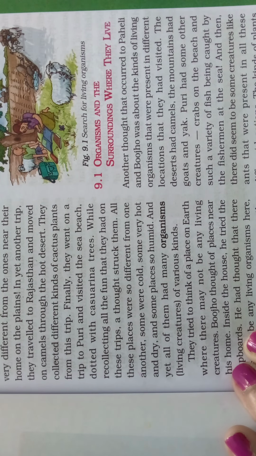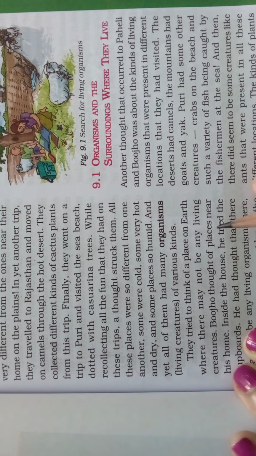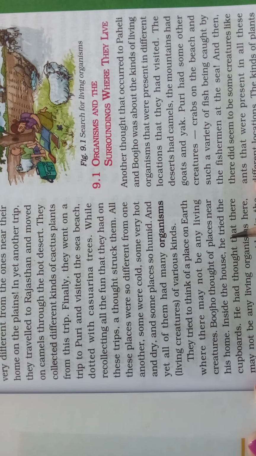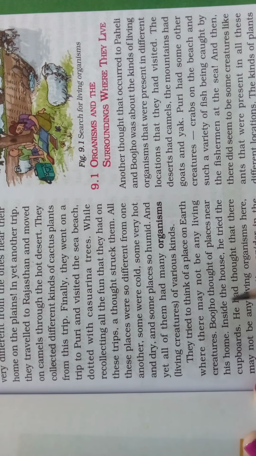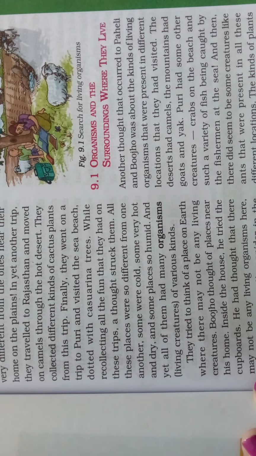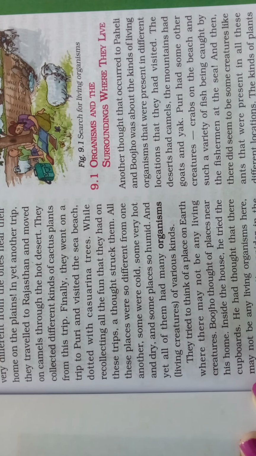Organisms are nothing but living creatures of various kinds. So they observed that so many living organisms were there, and the climates were different from one place to another. Understood?